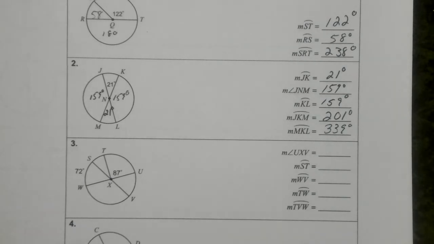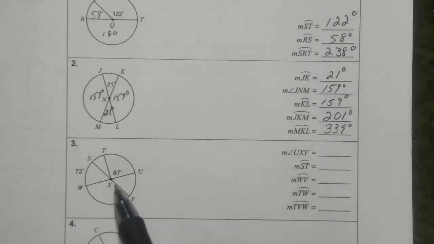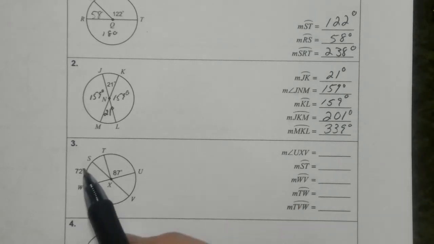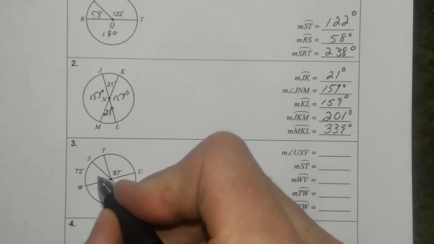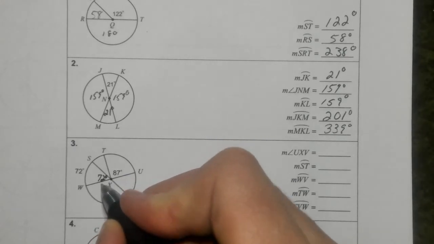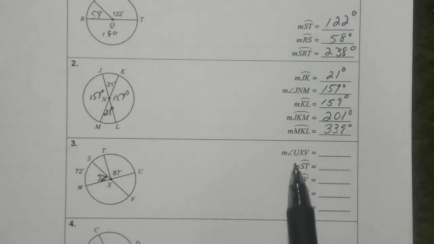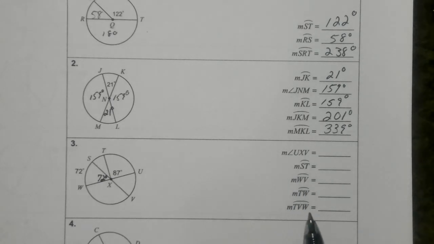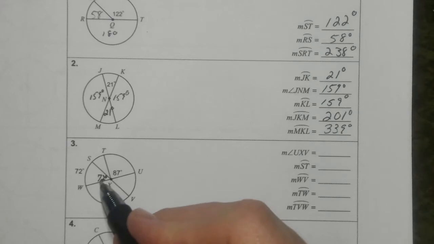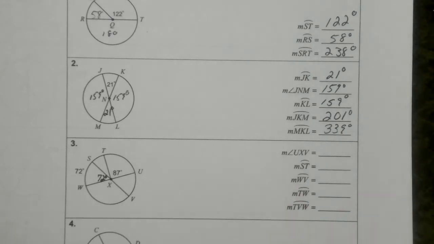Let's go ahead and do number 3 while we're doing it. So here we notice that they give me an actual arc measurement. Well, the central angle is equal to that. So in here we have 72 degrees. Okay. Let's see, is that one of our WX? No, I don't see it, but that is necessary to be able to finish the problem.